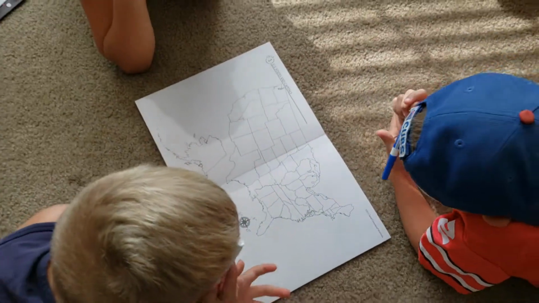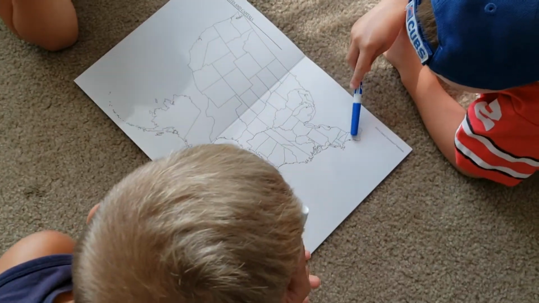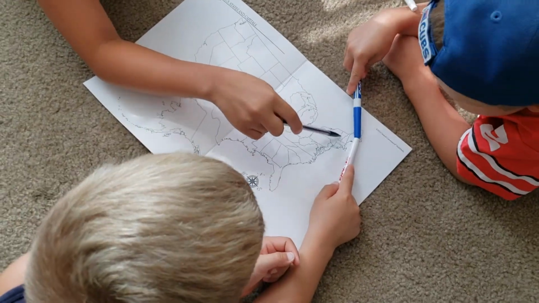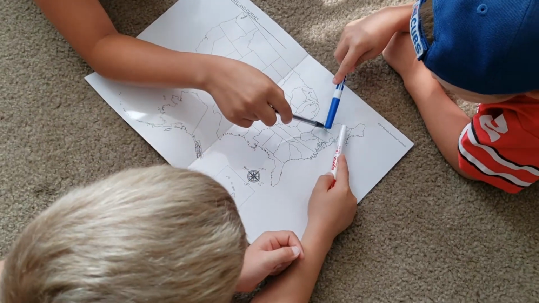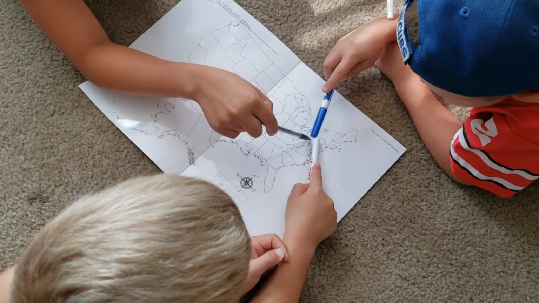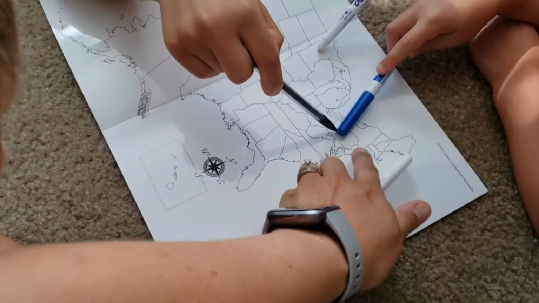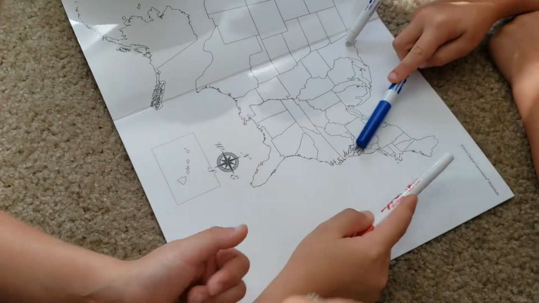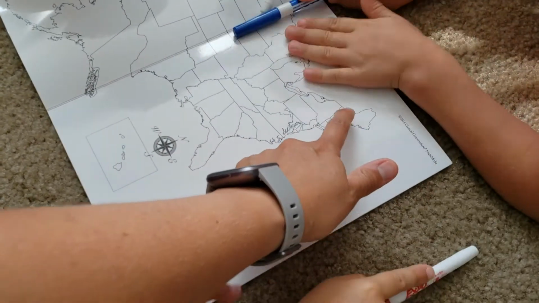Okay, so now we're looking at our blank map. All right, where is Augusta, Maine? Okay, where is Albany, New York? Good. Harrisburg, Pennsylvania. What is this one? Trenton, New Jersey. Good. What's this little one? Delaware. Good. What's this one?